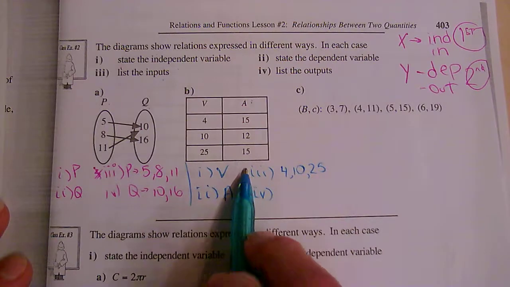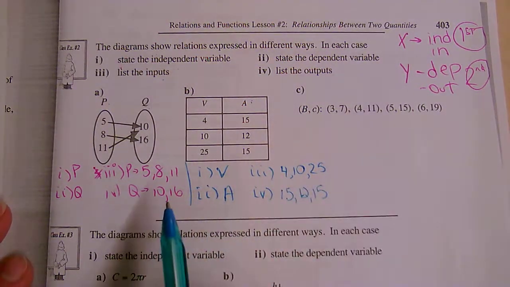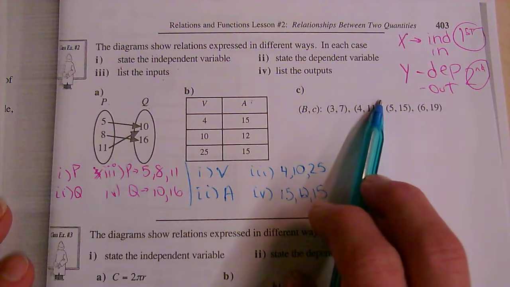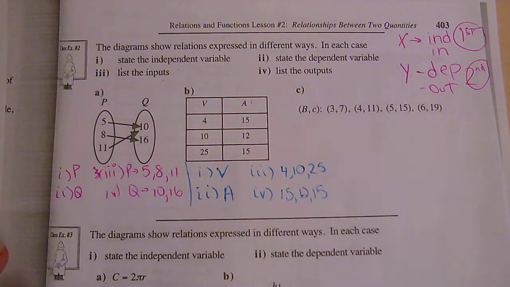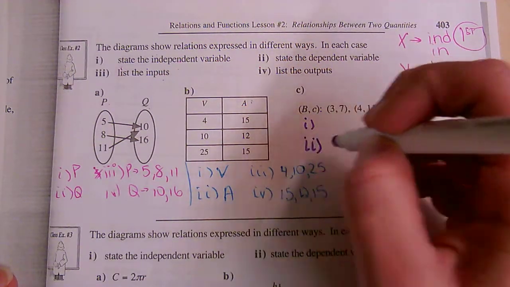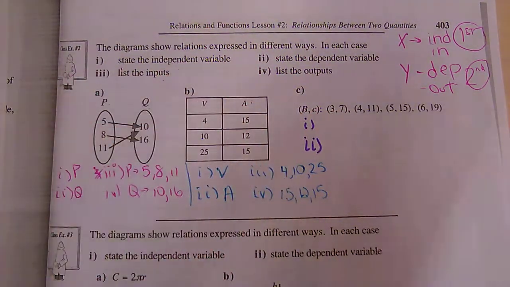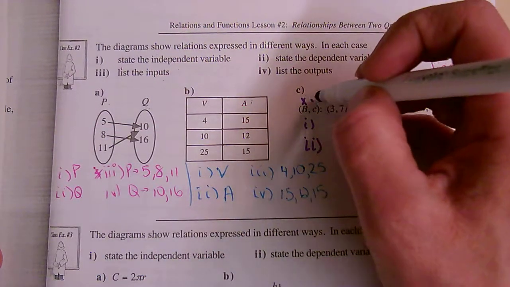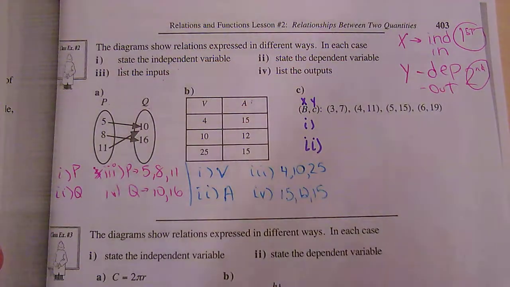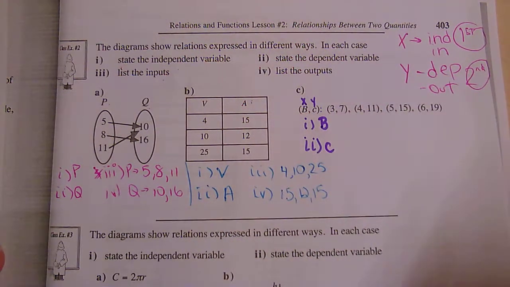And listing my outputs, 15, 12, 15. And then up here, same thing. For my coordinate points here, normally it would be x and y. So B is first, C is second.